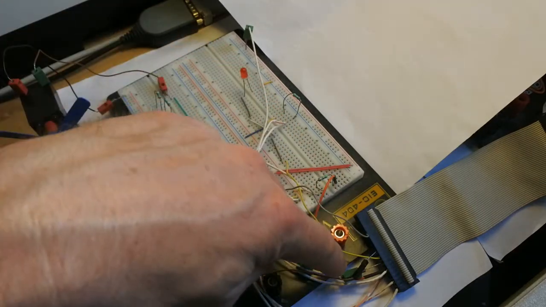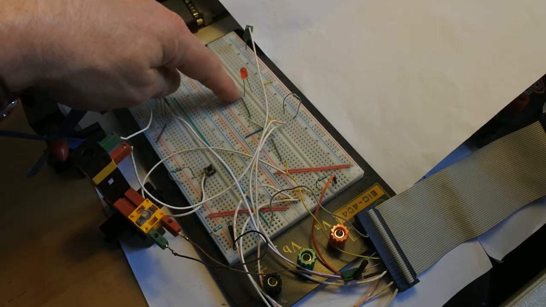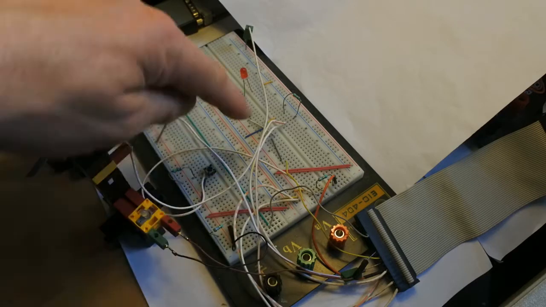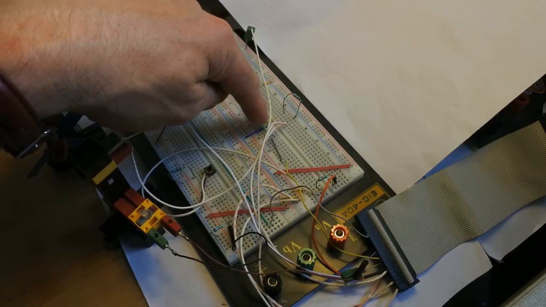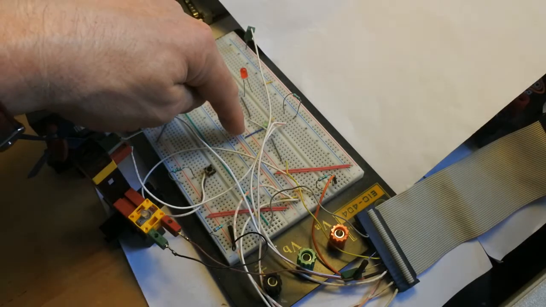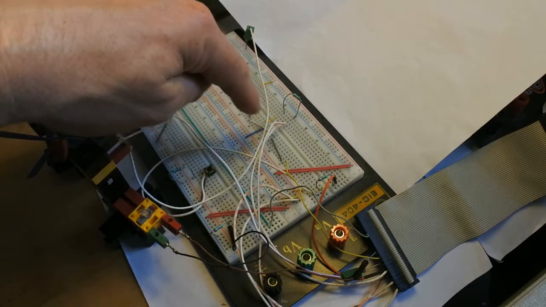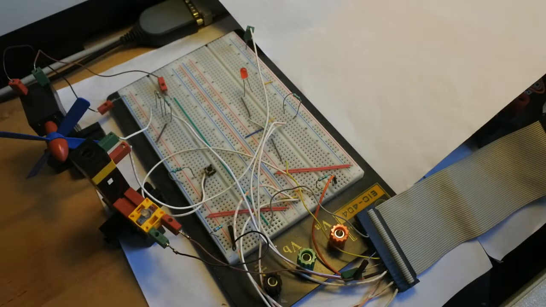Then here, an orange wire, which is connected to this red LED. Then a wire connected to this LED, connected to MOS, and another wire which reads the same value back. All that is a development from a long time ago, but I keep it intact.